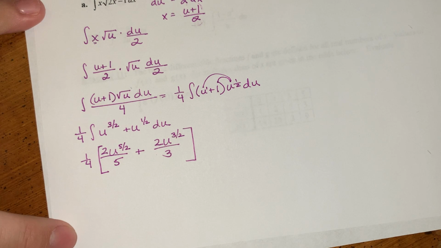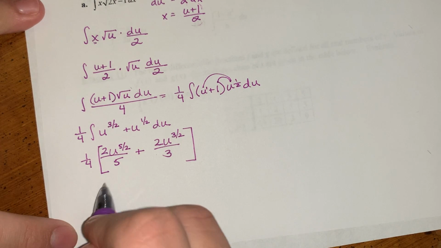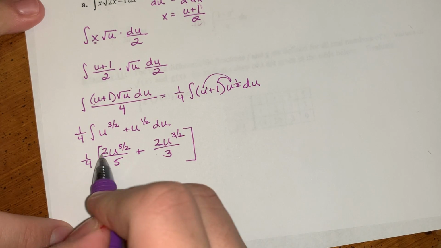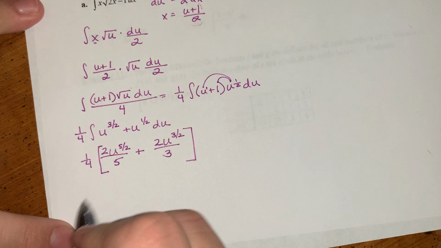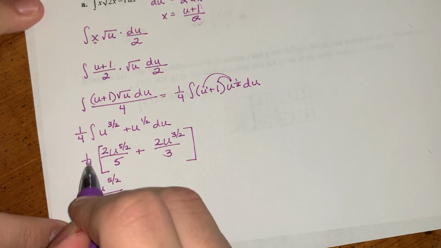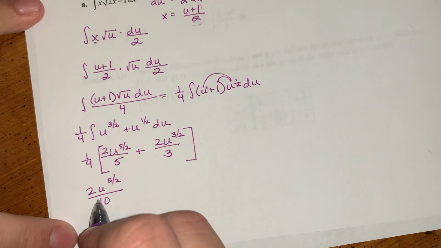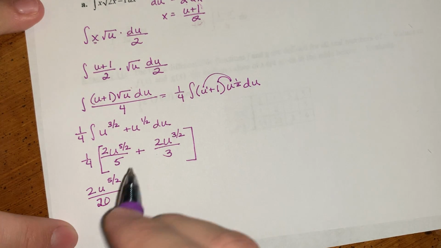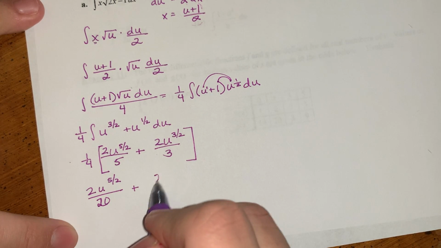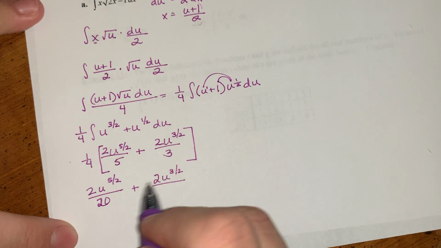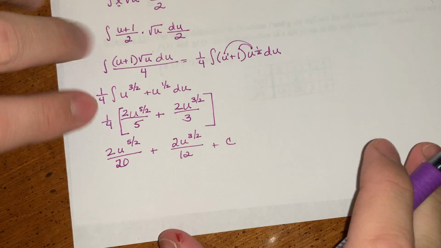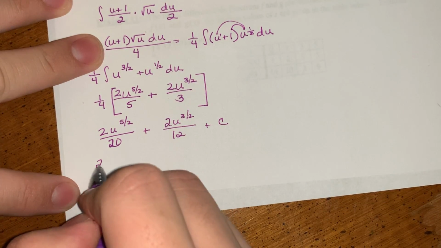right? And I'll go ahead and just distribute the 1/4. I'll do every little step so that you can see. Hopefully you recognize that 2/4 makes this into 1/2, but whatever. I won't skip steps. So 2u to the 5/2 over 10, because 1/4 times all that, 1 times 2, 4 times 5 is 20, not 10. And then this will be plus 2/3 times 1/4 is 2u to the 3/2 over 12 plus c. All right? And this becomes 2 parentheses.